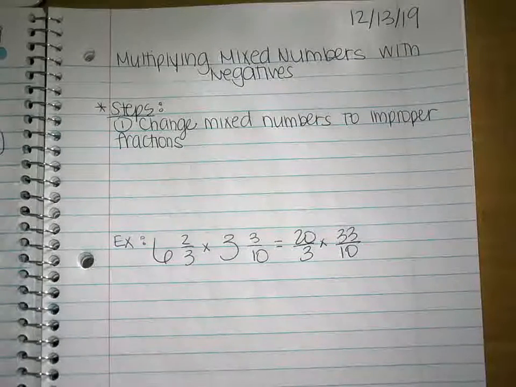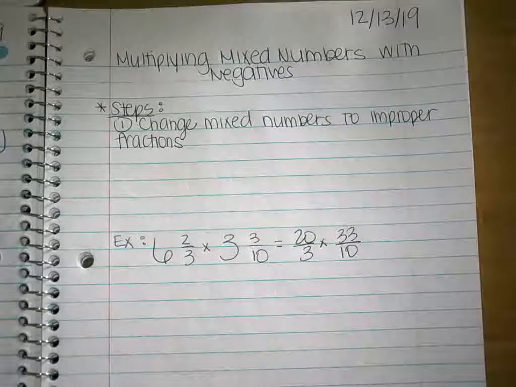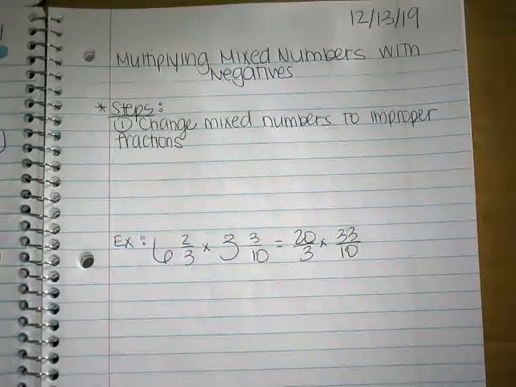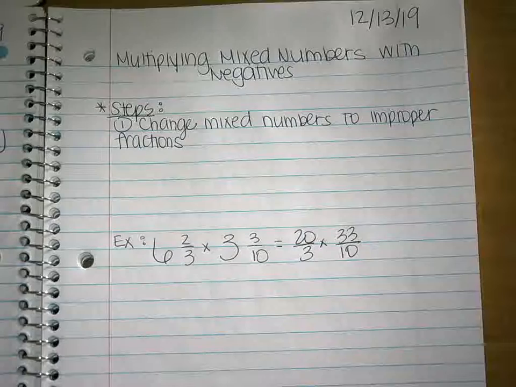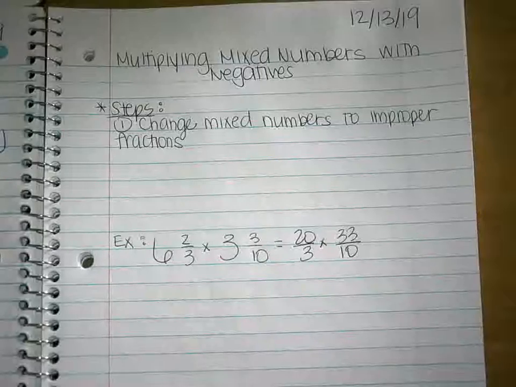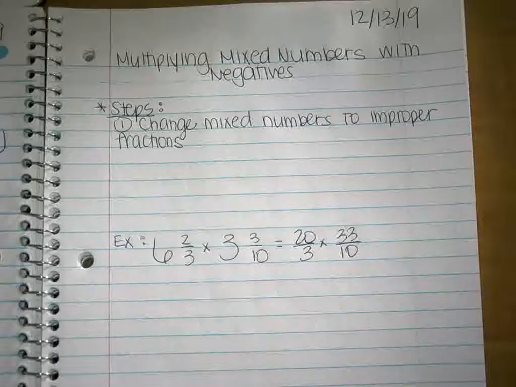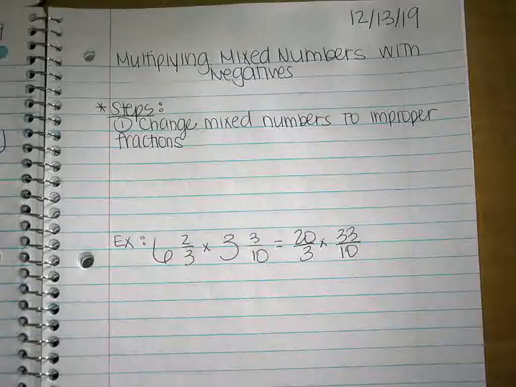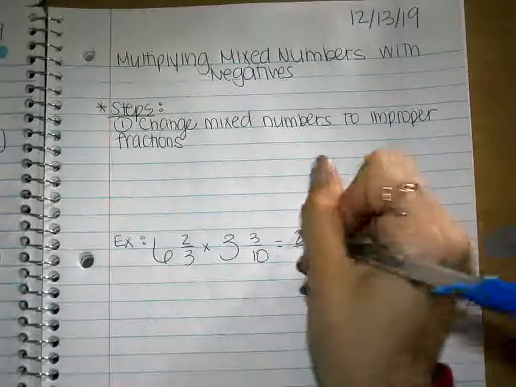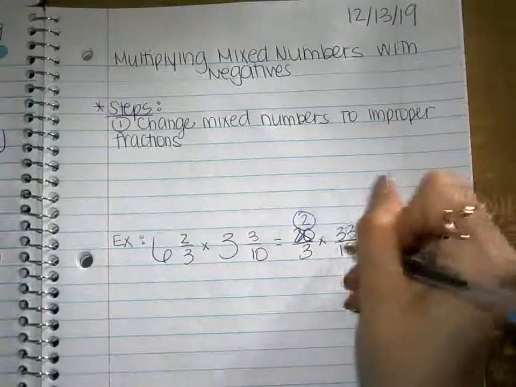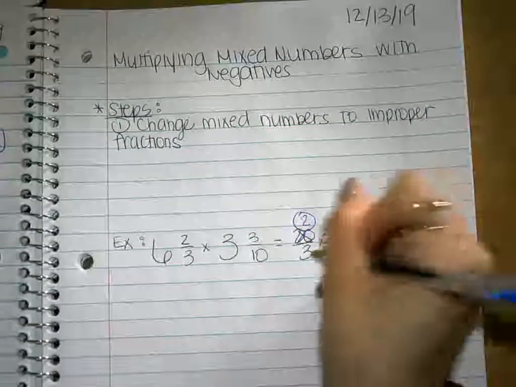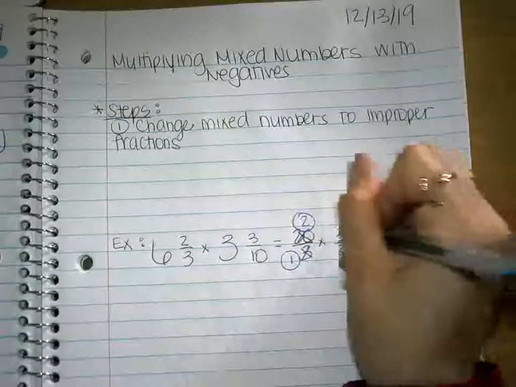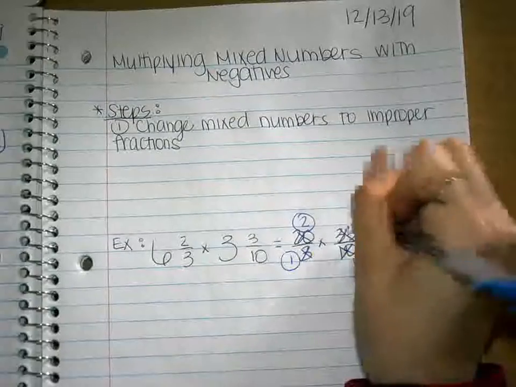Now what do you think I do? Cross simplify, cross cancel. So everyone cross cancel for me. 20 becomes a what? 2. 10 becomes a 1. 3 becomes a 1. 33 becomes a 11.